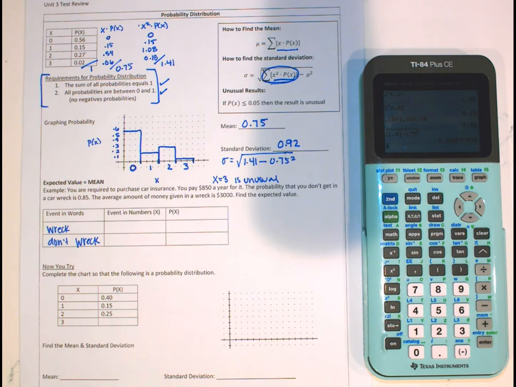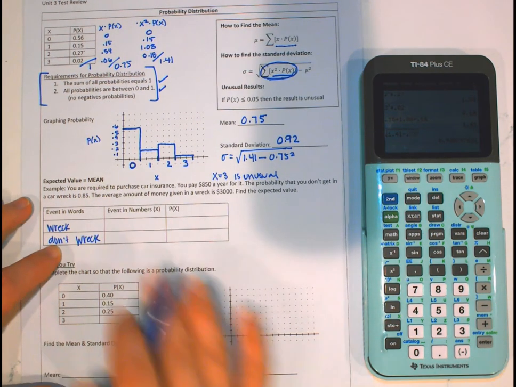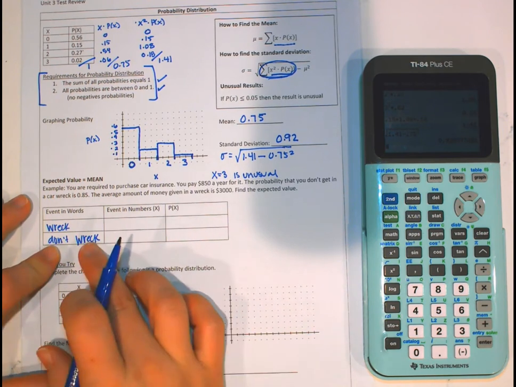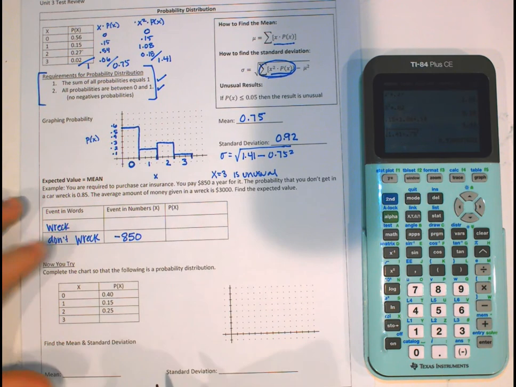So then if I wreck or if I don't wreck, how much money, event in numbers just means how much money went into this. If I don't wreck, right, I paid $850 in insurance that I'm not going to see back. Right, I just paid it. I didn't need it. It's gone.